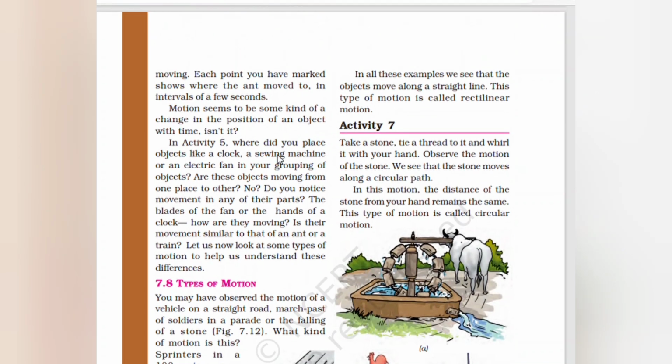In all these examples, we see that the objects move along a straight line. This type of motion is called rectilinear motion. Straight line ആകുമ്പോഴാണ് പറയുന്നത് rectilinear motion.